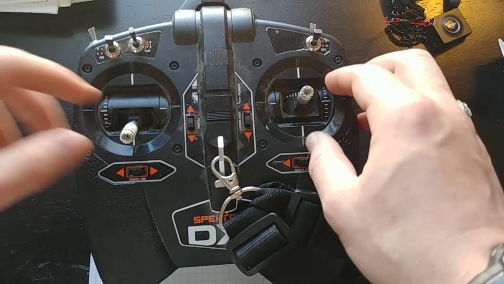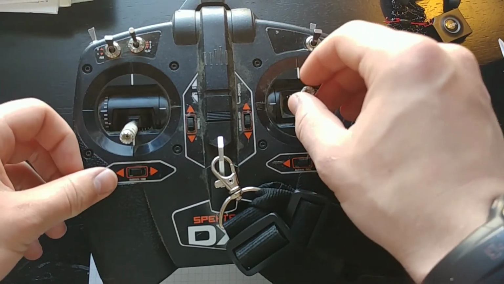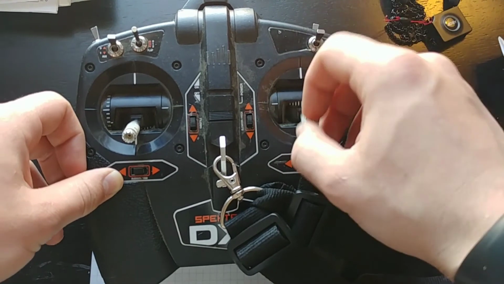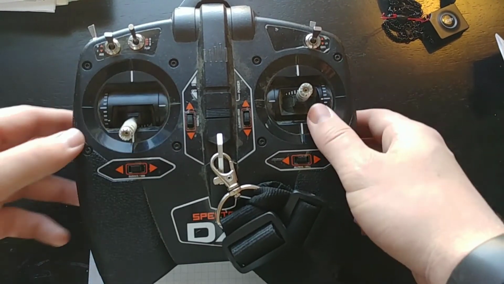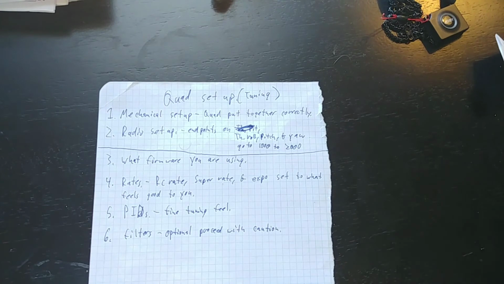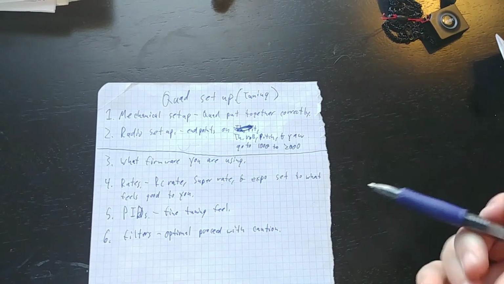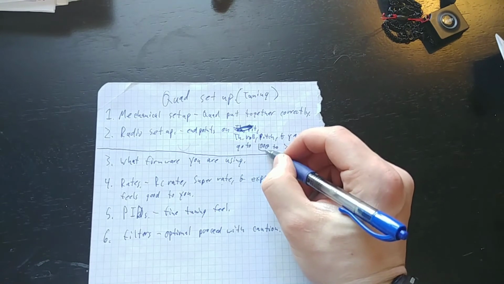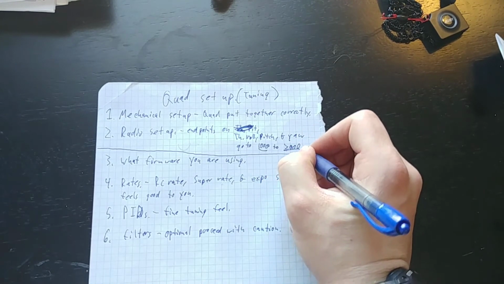On your throttle, roll, pitch, and yaw, you'll see this on the receiver page in Betaflight. You want them to go from 1,000 to 2,000.